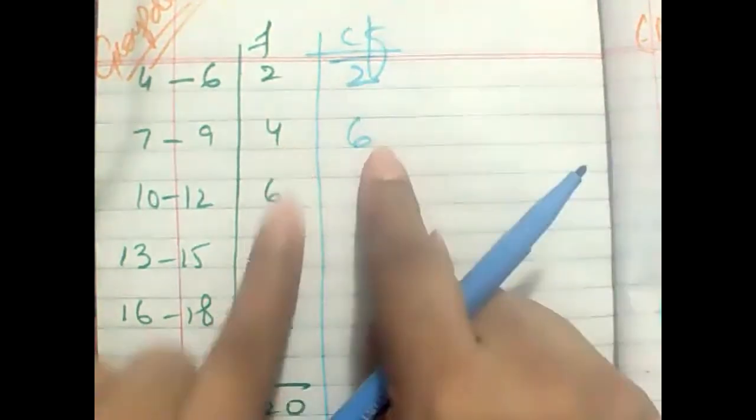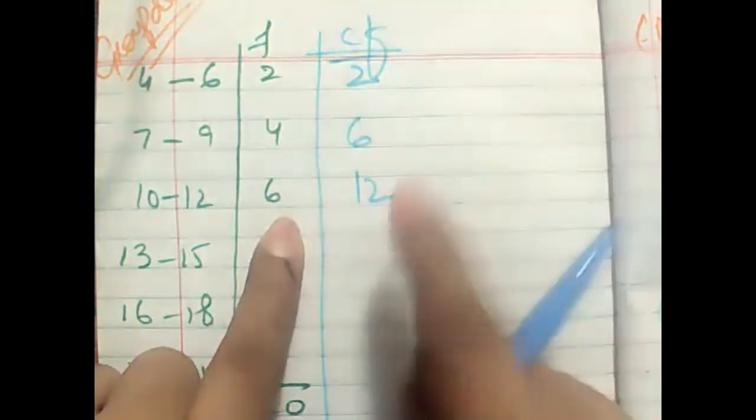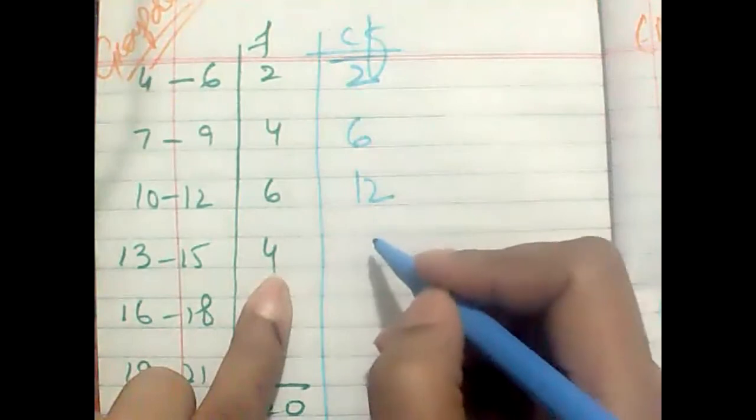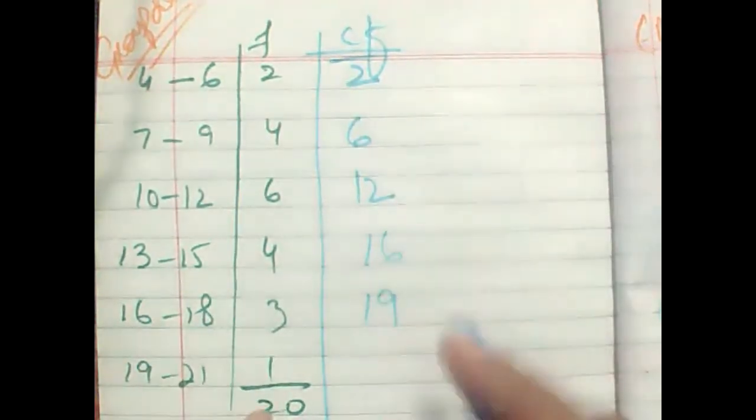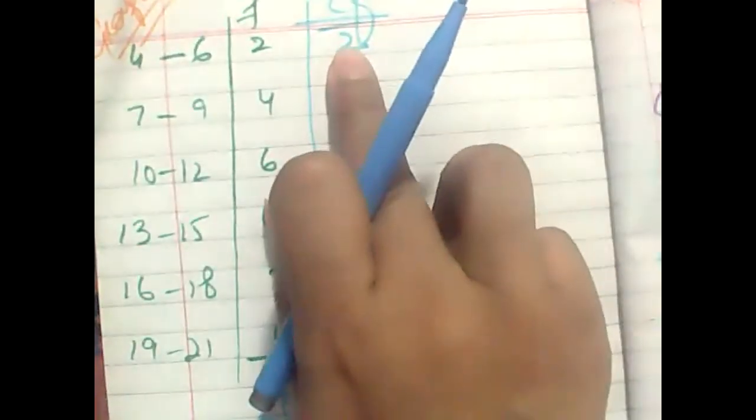Oh, okay, I did not make the CF column for this one. Let's make the CF column for this. This is 2. 2 plus 4 is 6. 6 plus 6 is 12. 12 plus 4 is 16. 16 plus 3 is 19. 19 plus 1 is 20. Okay, which value do I need to check? I need the fifth value. Where is 5? Up to here it is 2.